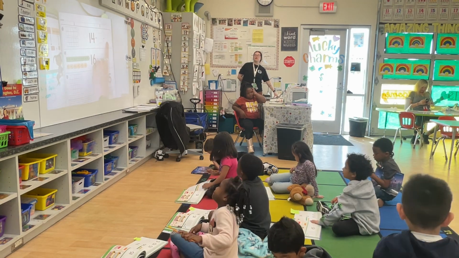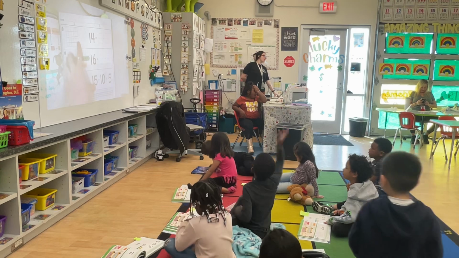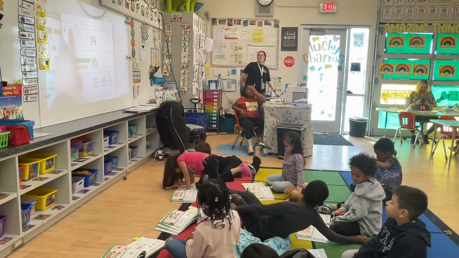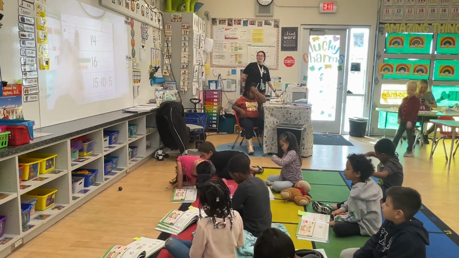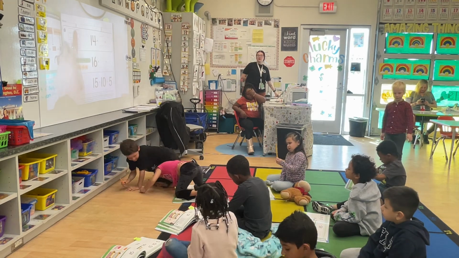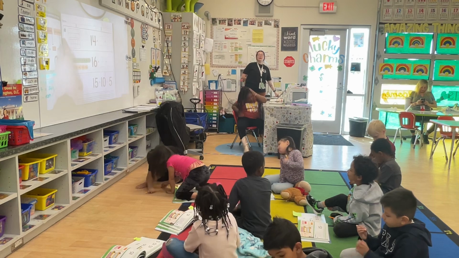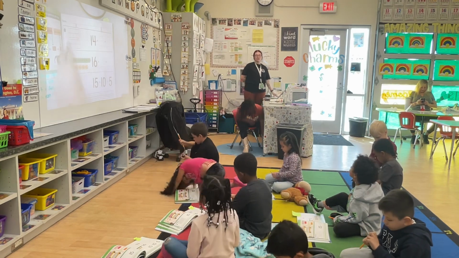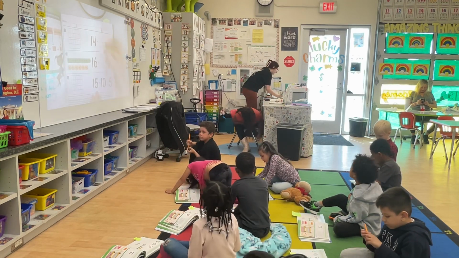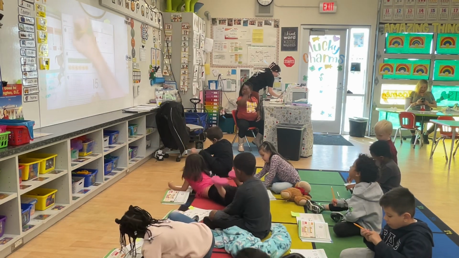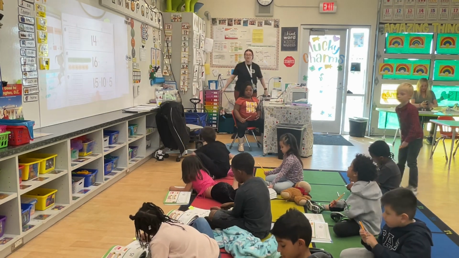It's an addition equation. Remember, we always first fill in our first 10 frame. So what's our first number going to be? Does anybody know what our first number is going to be? 10. So go ahead and write 10 and cross out that first 10 frame.